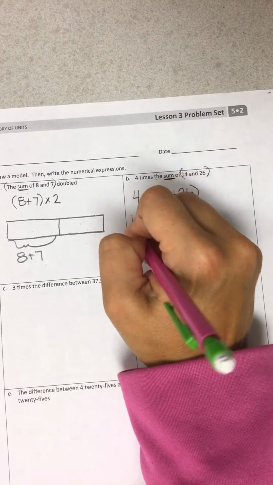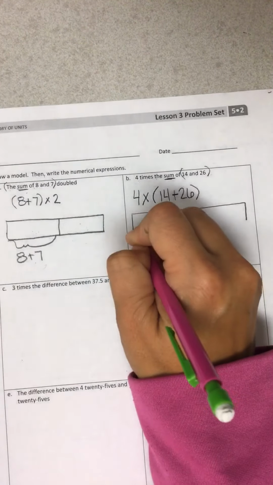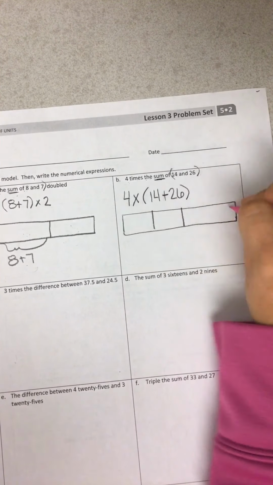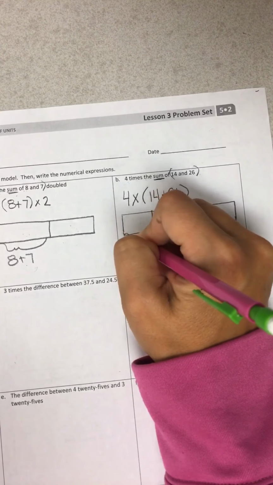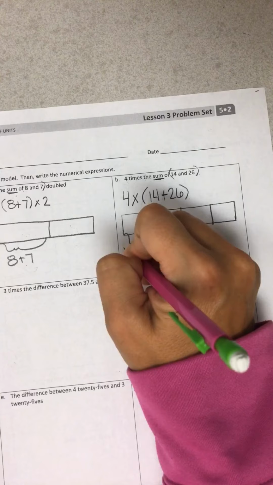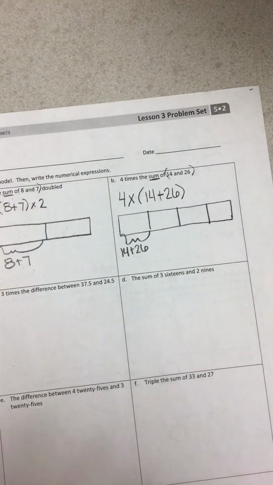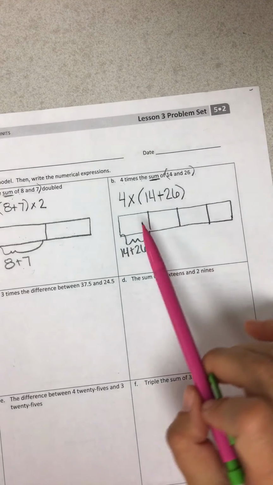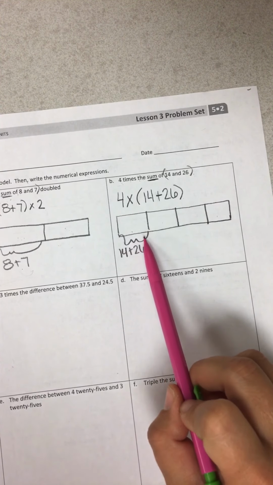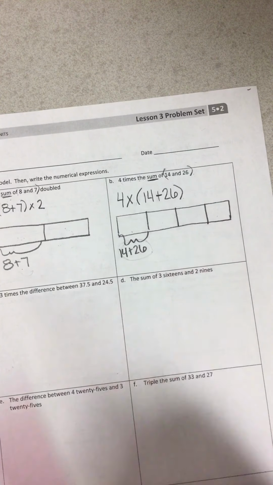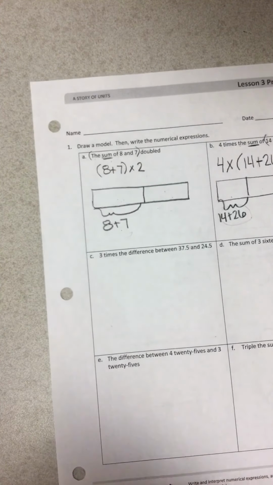So then I'm going to go ahead and draw my model again. And this time, because I'm multiplying it 4 times, I'm going to split this into 4. And I know that this is going to be 14 plus 26. Okay. Now again, guys, I do not need to write it 4 different times. I already know that if this is what I'm doing here, I'm going to do the same thing here, here, and here. Okay. All right.